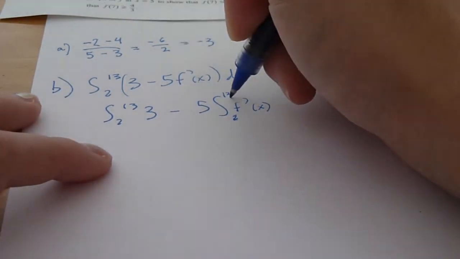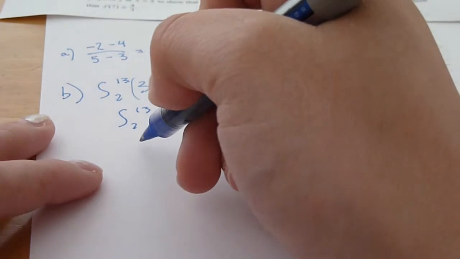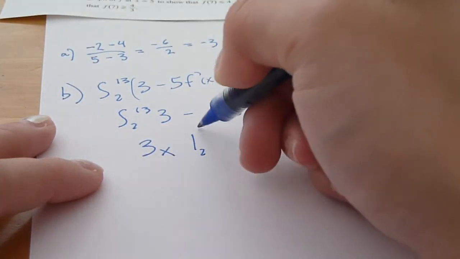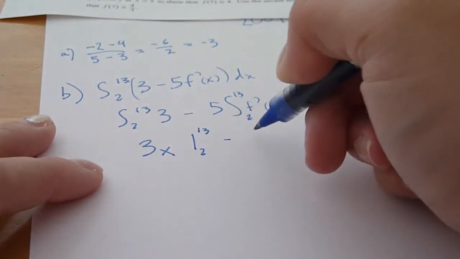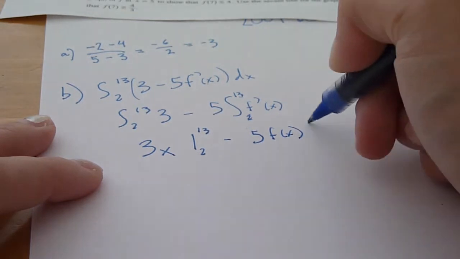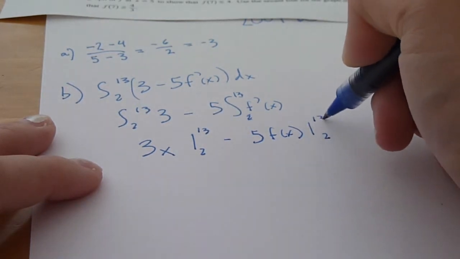And so then we just integrate. That will become 3x evaluated from 2 to 13 minus 5 f of x evaluated from 2 to 13.